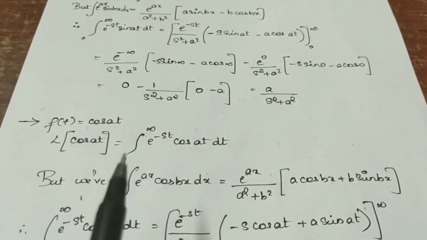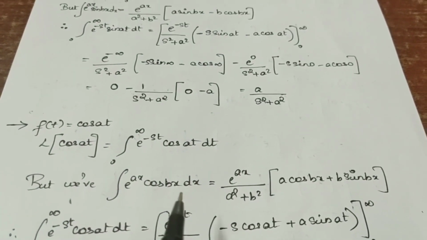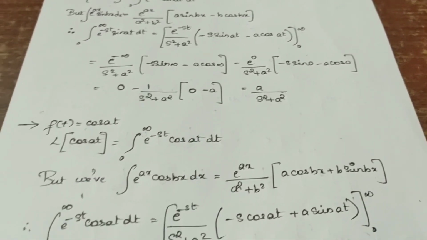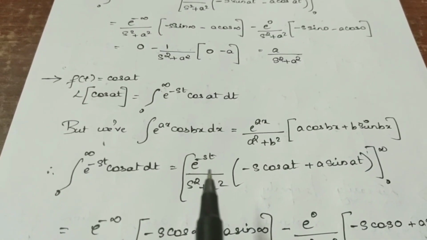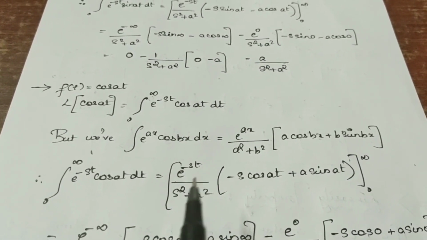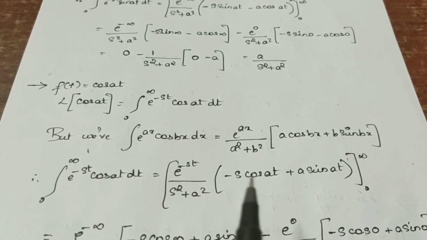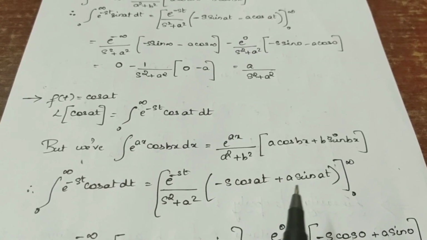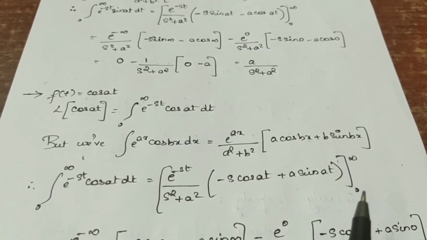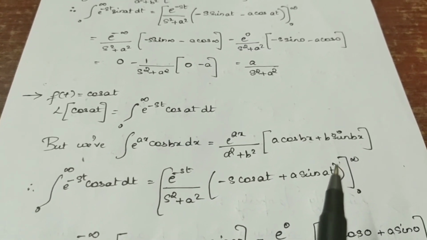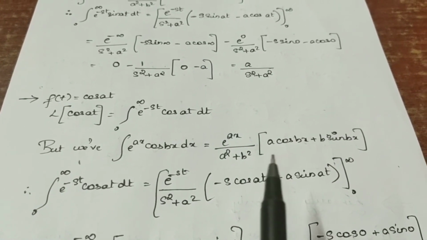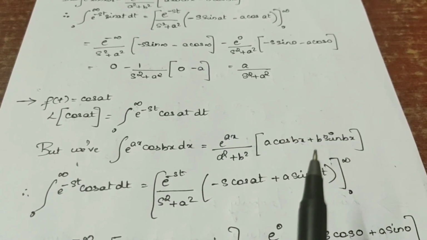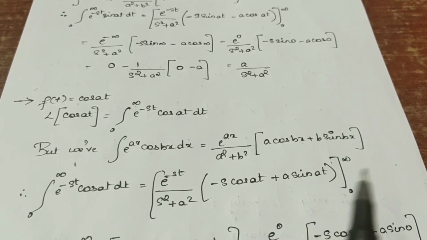So here in the place of a we have minus s and in the place of b we have a. So let's substitute. It becomes e raised to minus st by s square plus a square into minus s cos at plus a sine at within the limits 0 to infinity. See, I have put minus s in the place of a and a in the place of b. Correct, no?